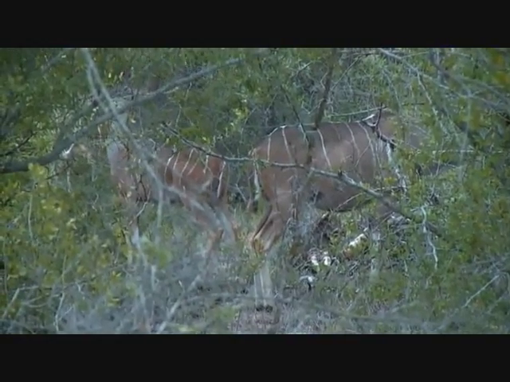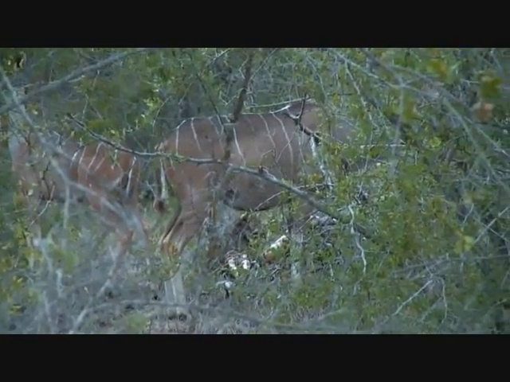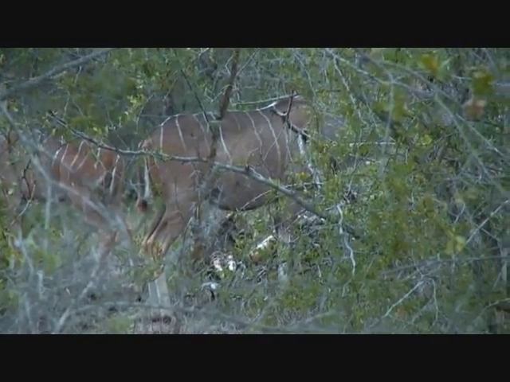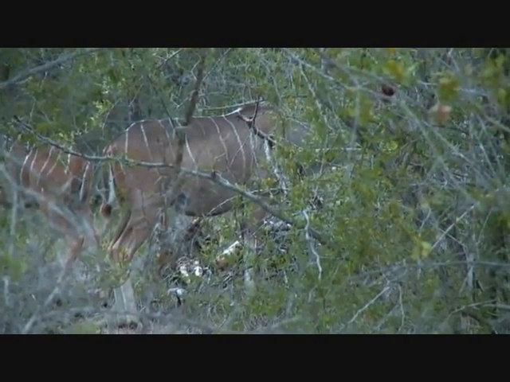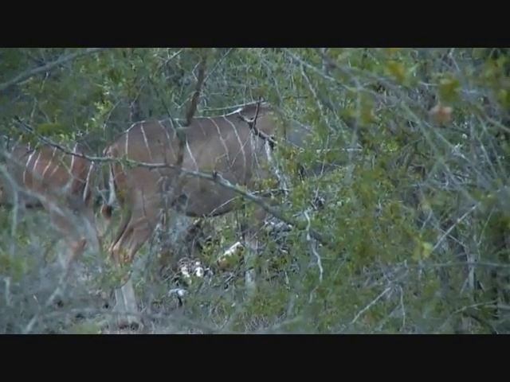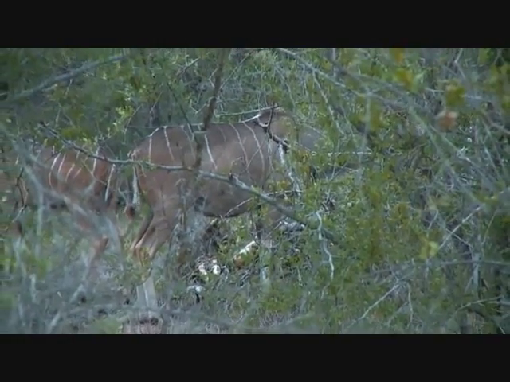Look at that bulging belly. She looks enormous. Oh well, we could get lucky in the next few days. We just have to keep our fingers crossed. And you will have to just stay tuned.